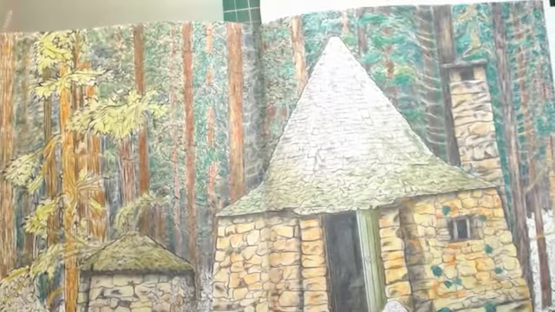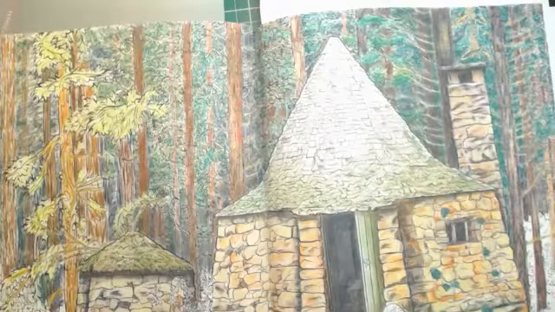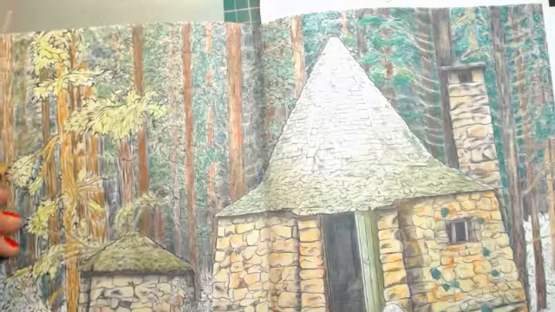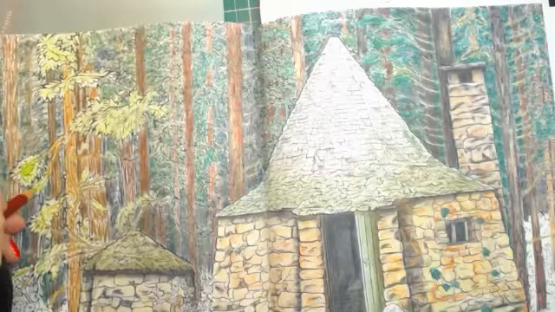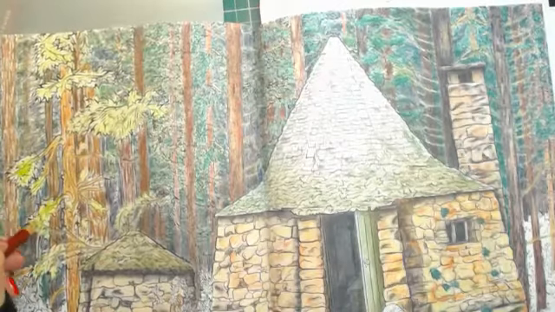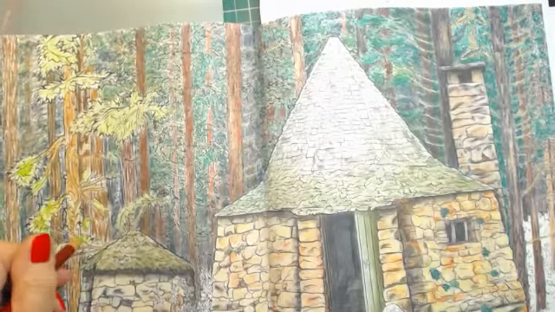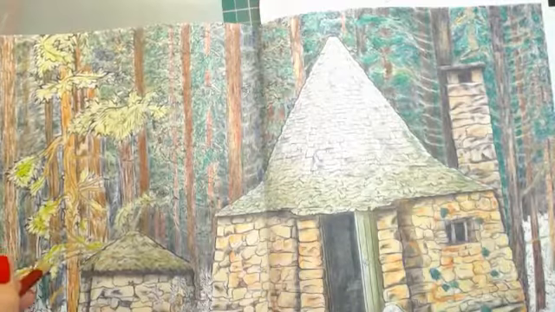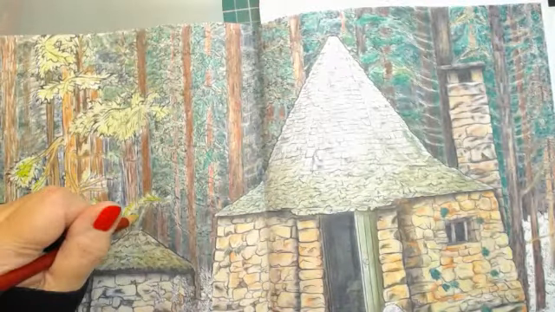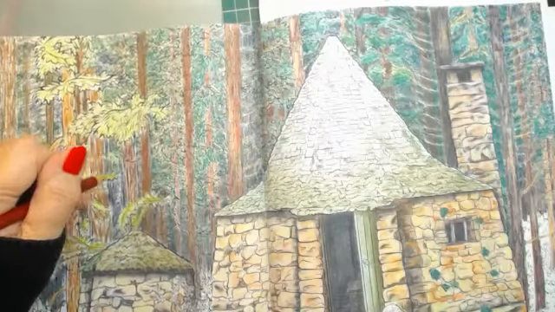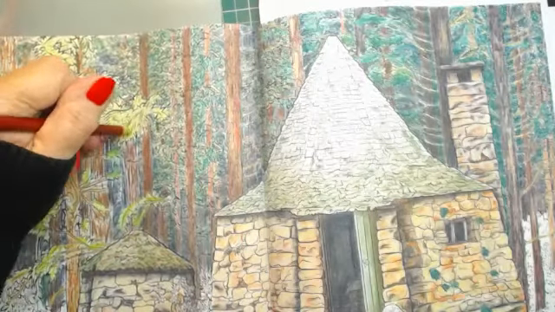So we need to do something with this tree now, because it's become a bit pale and needs a bit of character now. Because it's the same tree, same leaves, it's just hitting light now where it wasn't before.